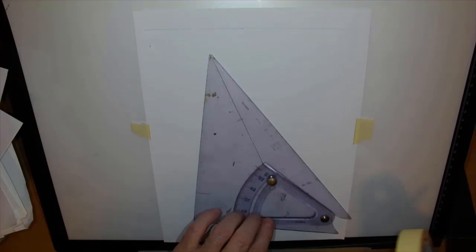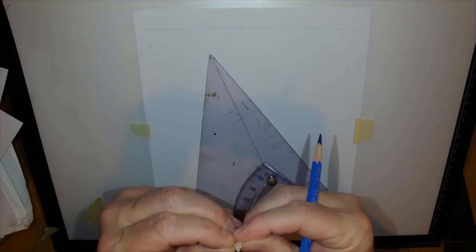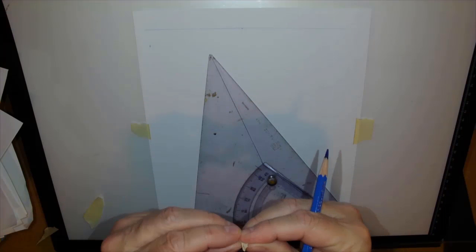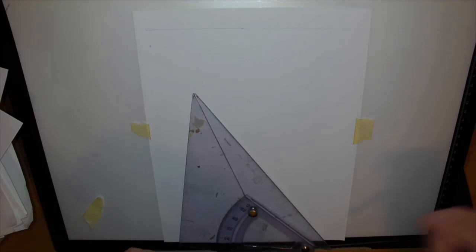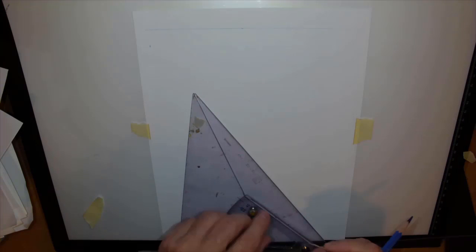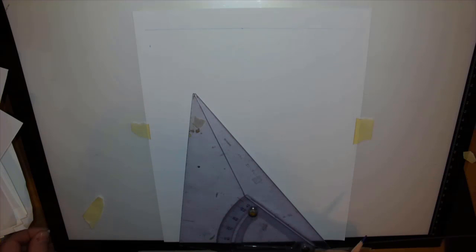Mine's pretty old and kind of grungy here, so one of the tricks I can show you, if you have your masking tape and are just trying to keep artwork clean, is to take some pieces of masking tape and put them on the back, and that lifts most of the surface of the set square up off the paper and keeps it from smudging your line work.